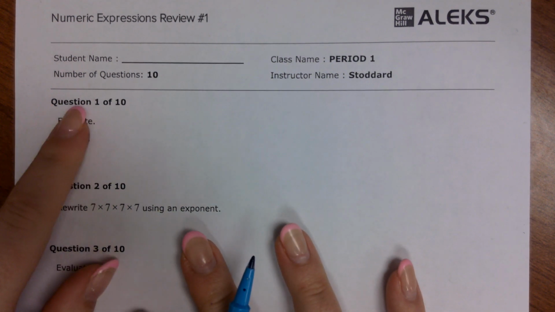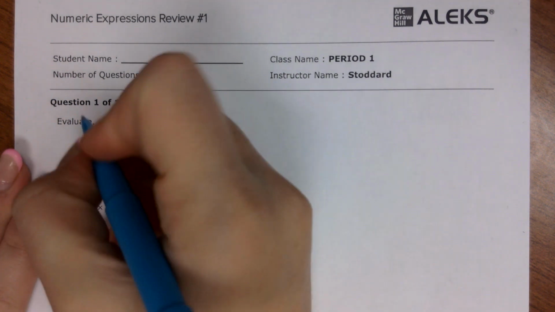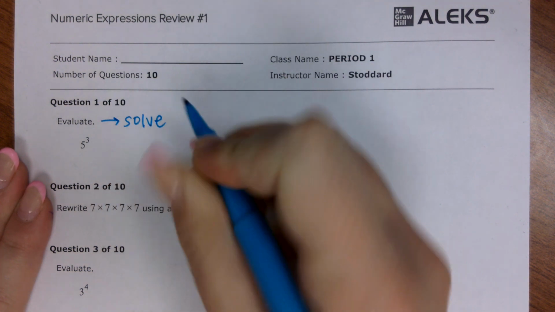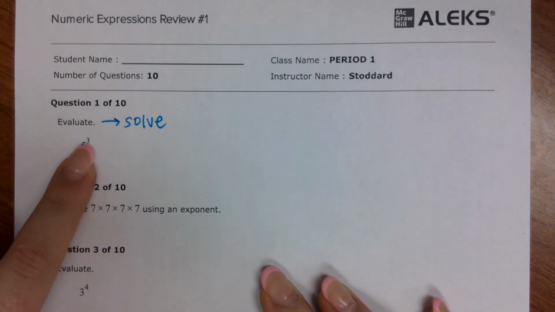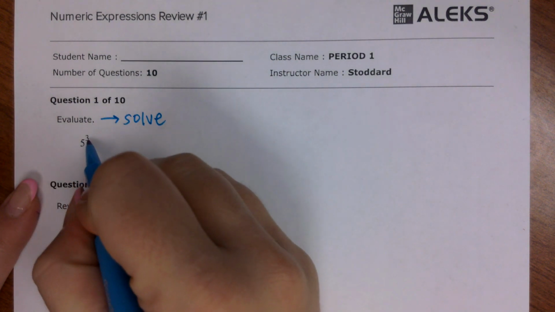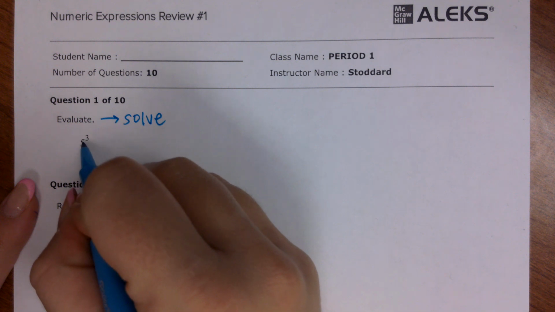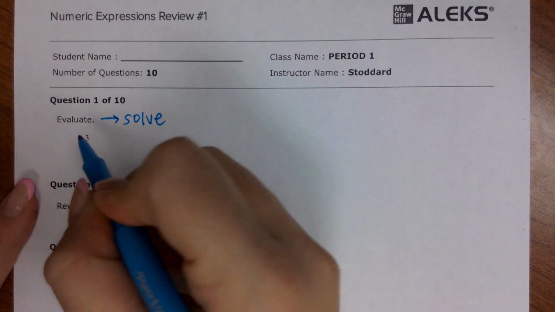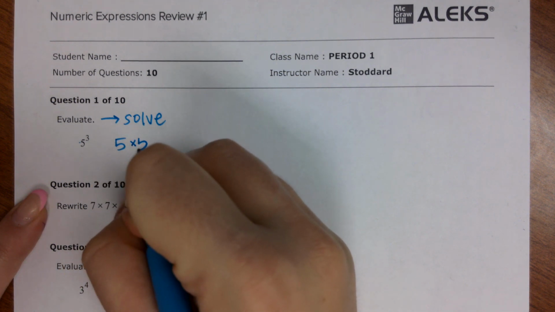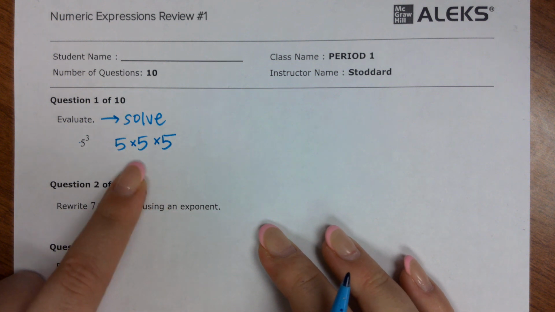So question number 1 says evaluate. Remember, the word evaluate just means to solve. So when we are given an exponent, we just need to solve that out. So we're going to write this out in expanded form. Remember, our little number, our exponent, tells us how many times to repeat our base, or the big number. So we know that we're going to write 5 3 times. So this really just means 5 times 5 times 5.